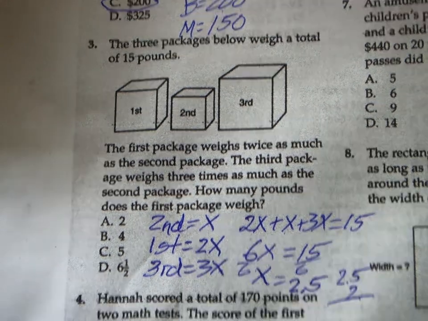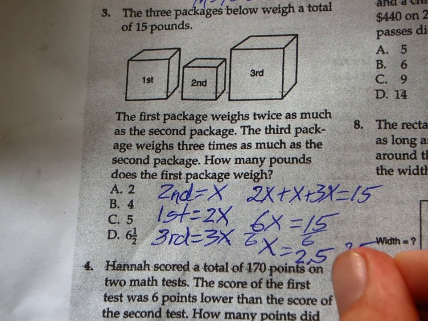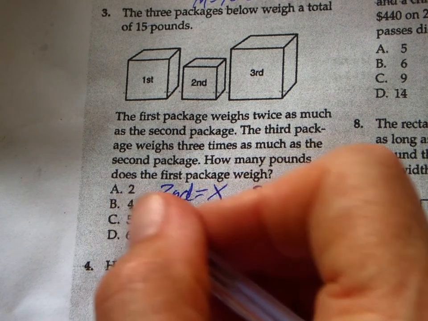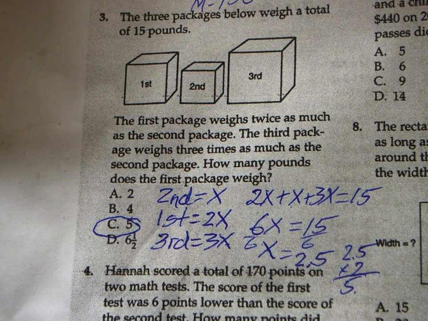If you put that in your calculator, 2 times 2.5, what do you get? 5 pounds. There it is. 5 pounds. And that should work out. Okay? Okay.